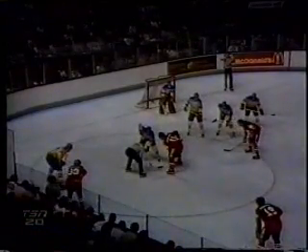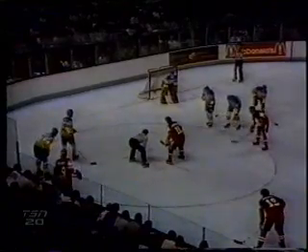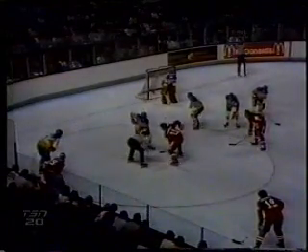Well, Scotty, it's difficult to read Scotty's face. He's not getting all upset about this hockey game. I think he feels that everything is under control at this point in the hockey game in the third period. Scotty Bowman with the best coaching record in the NHL, 576 victories, 210 losses.